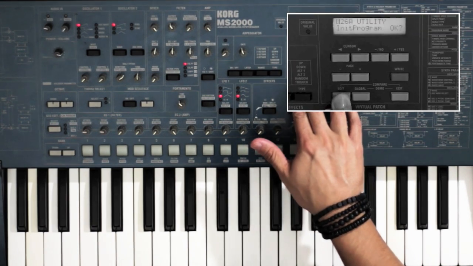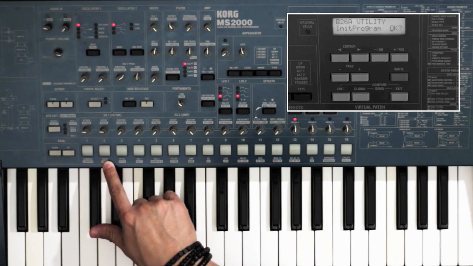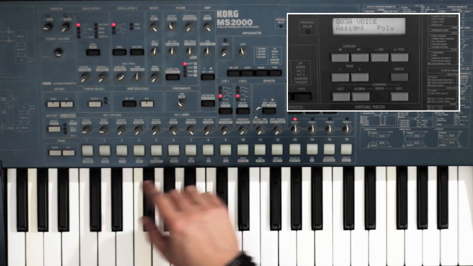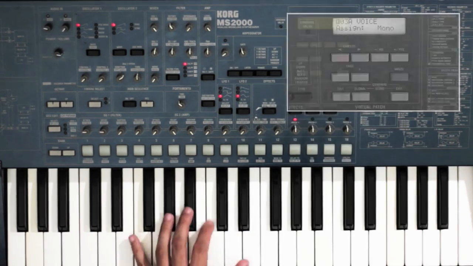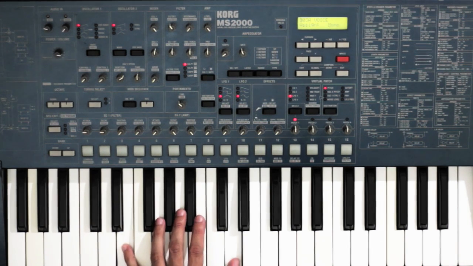We're going to hit edit, and then we're going to go over here to voice on the shortcut, hit that. Assign, we're going to switch this to mono. We're going to go down. So now we only play one note at a time.